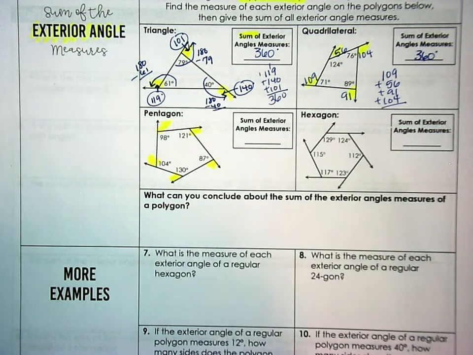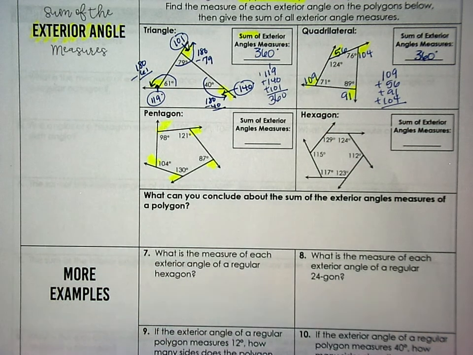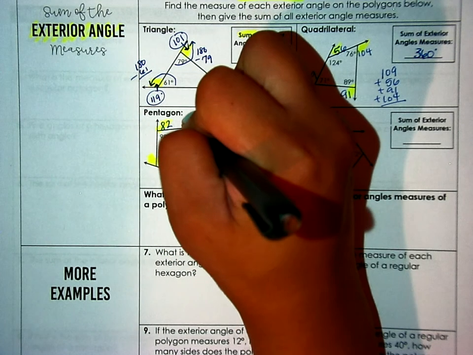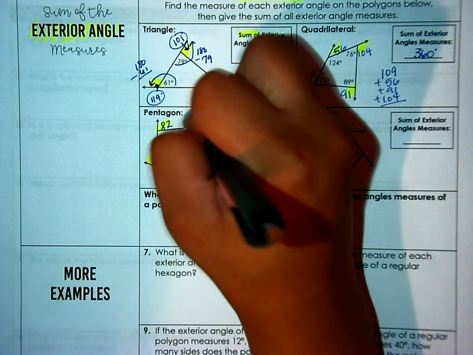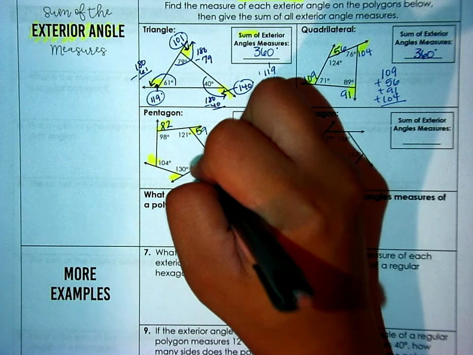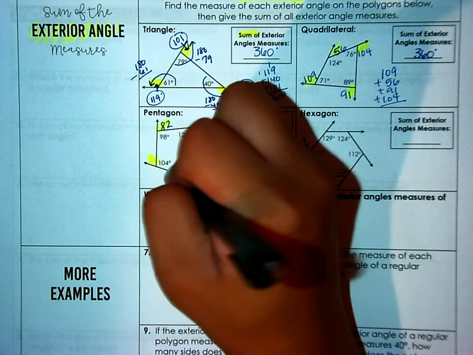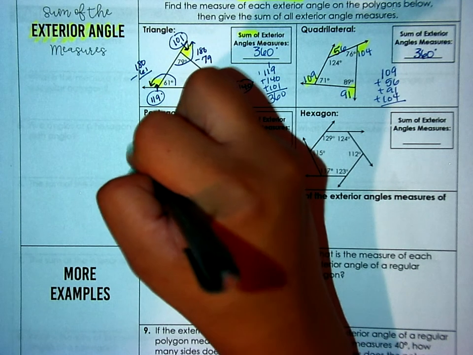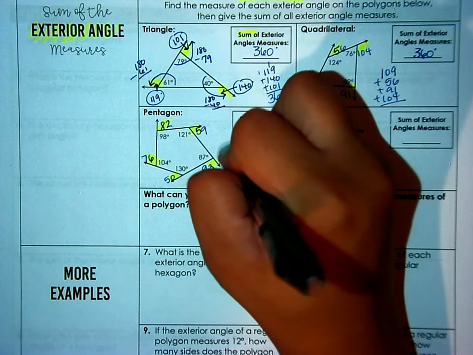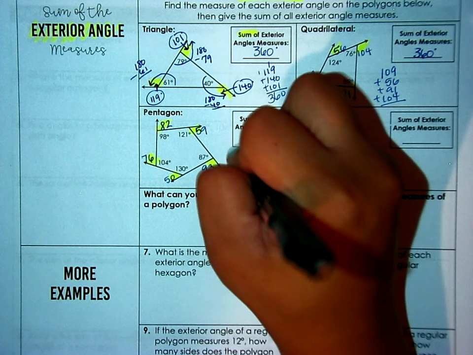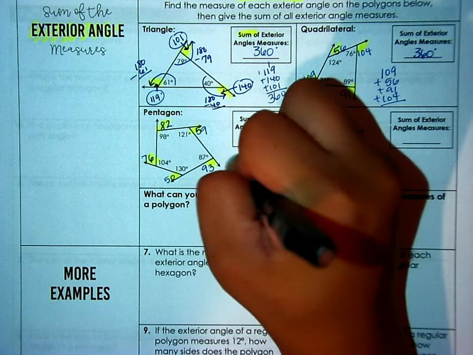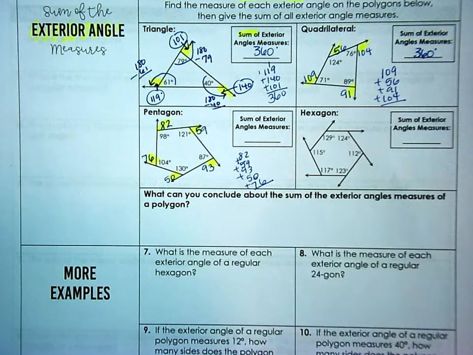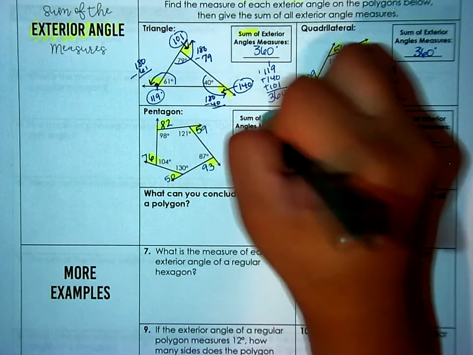Okay, so these are angles on the outside of the shape. Again, if I subtract from 180, this one's going to be 82. This one's going to be 59. This one will be 93. This one will be 50. And this last one will be 76. So now we're going to add together 82 plus 59 plus 93 plus 50 plus 76. Add them all up, and we get, once again, 360.